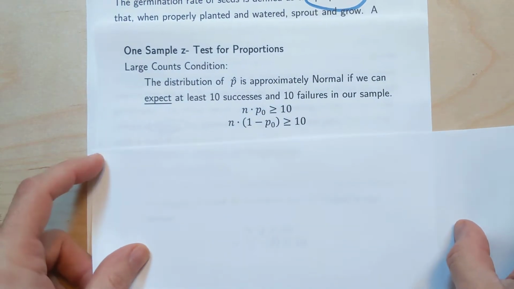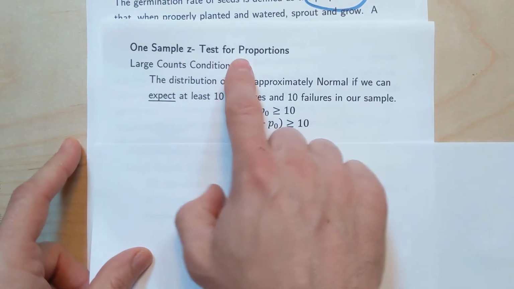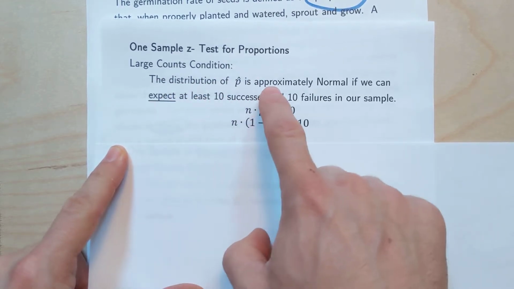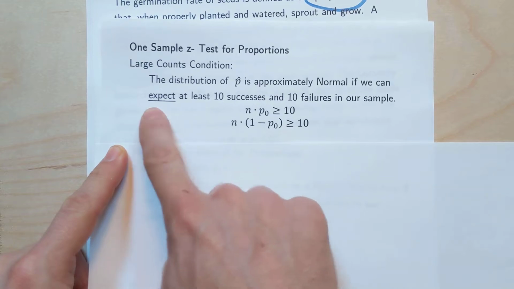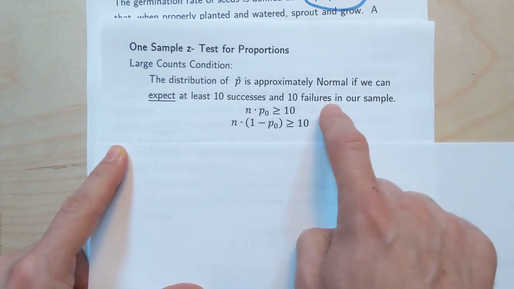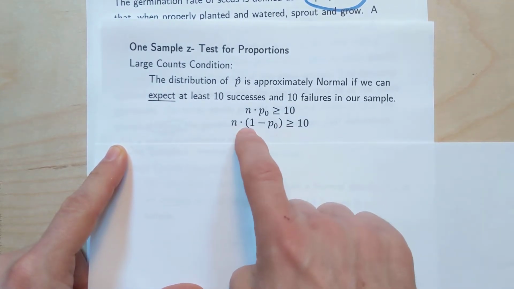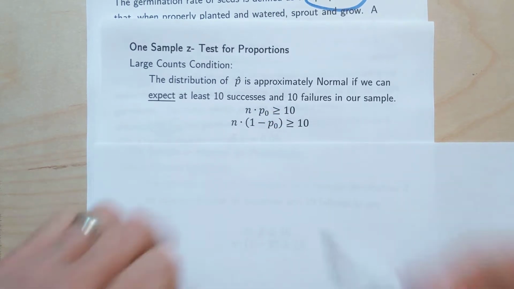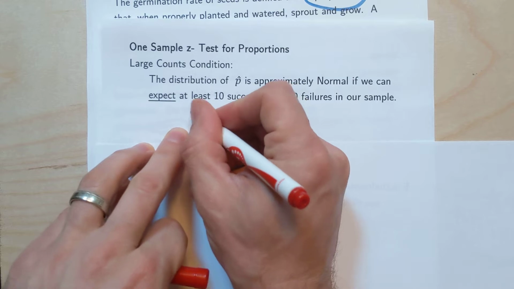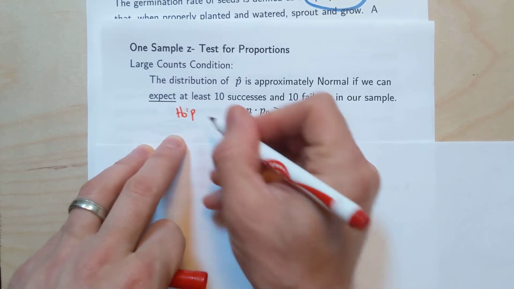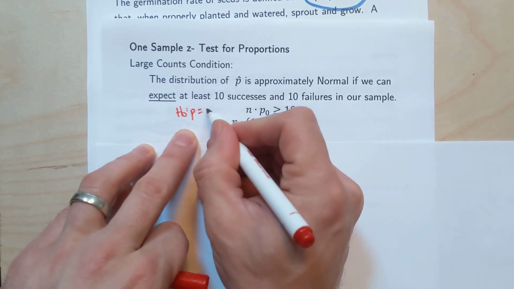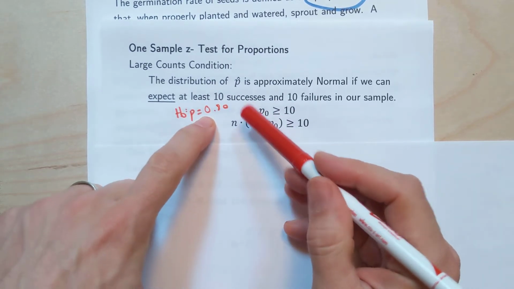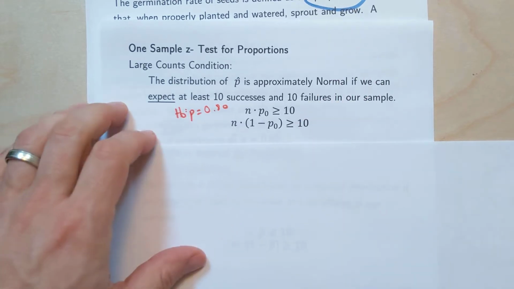For a one-sample z-test for proportions, the large counts condition says that the distribution of p-hat is approximately normal if we can expect at least 10 successes and 10 failures in our sample. We check based on the null hypothesis. Remember, this p-naught is whatever we assume is the value of p based on the null hypothesis, in this case 80%. So if we have at least 10 expected successes and 10 expected failures, we're good to go.